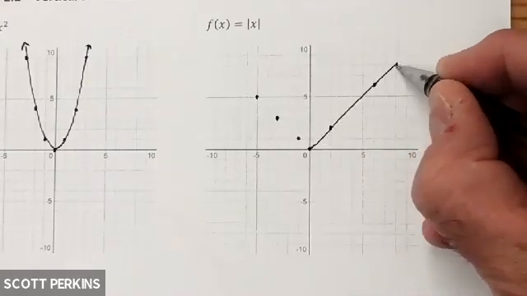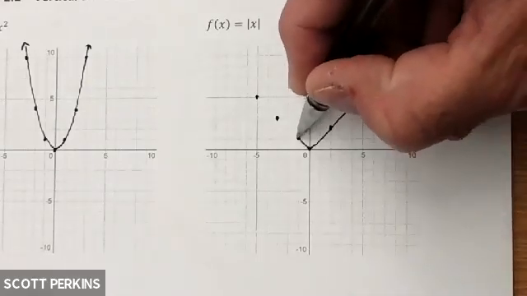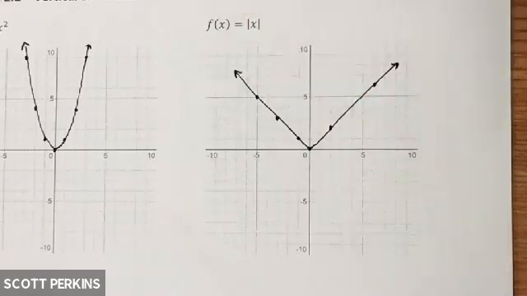Unlike the squaring function, the absolute value function is straight, comes down to a point. Okay, so it's a nice V shape. Again, before I move on, I just want to make sure that we are getting a little more comfortable. Is there a question or anything about the absolute value graph?